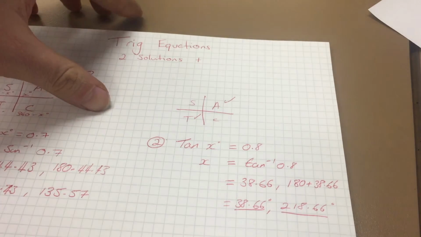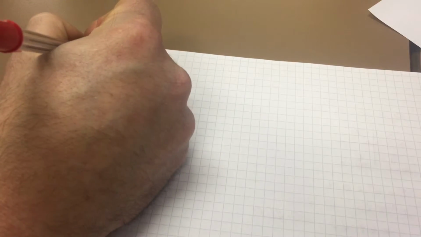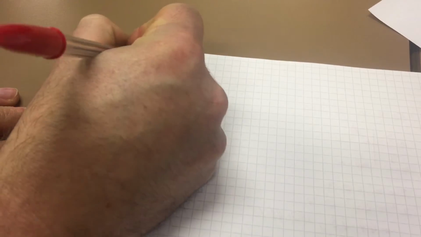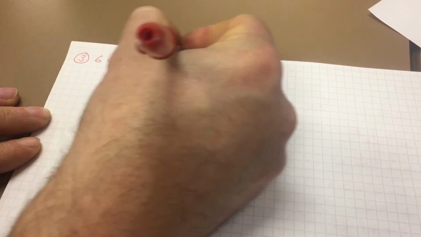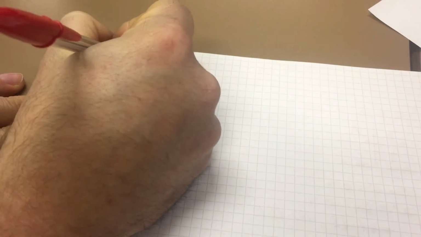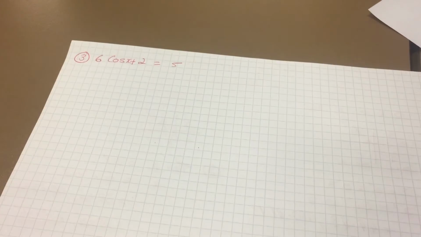I'm going to give you one more calculation like that, but we're going to make it a little bit more complicated before I get you to do yours. I'm not going to make it that complicated. 6 cos x plus 2 equals 5. Start that off.